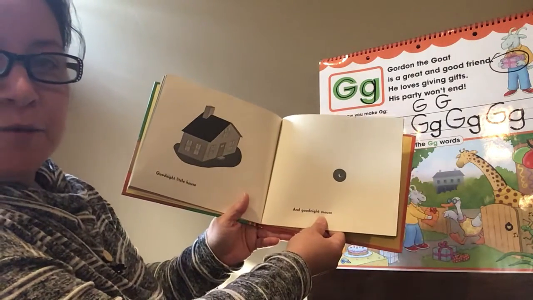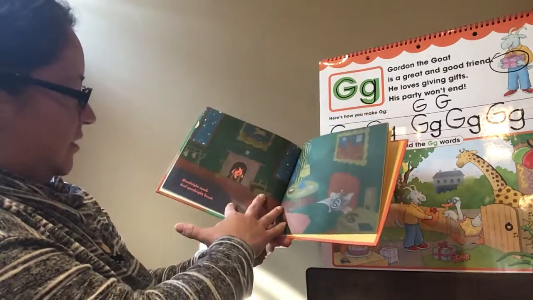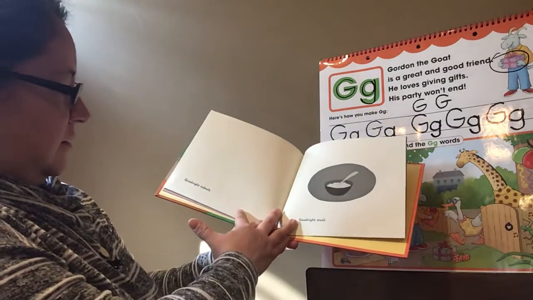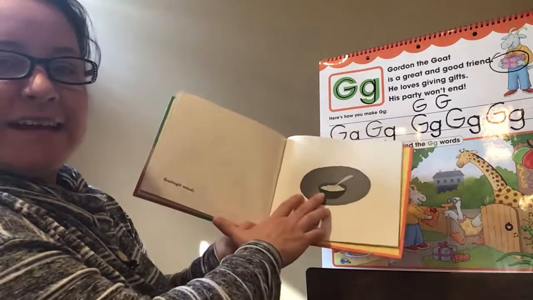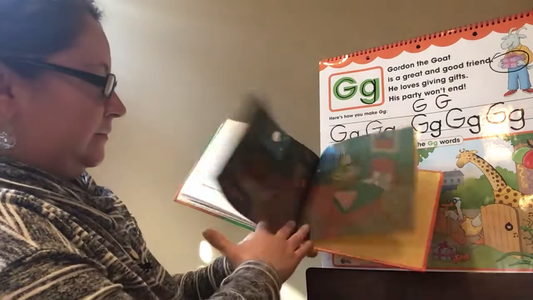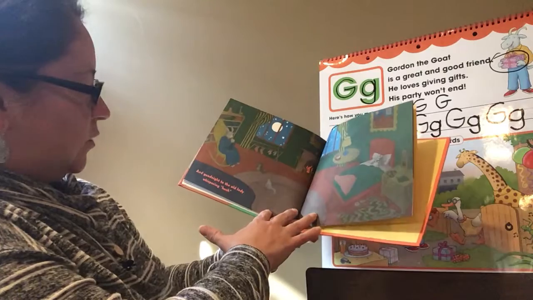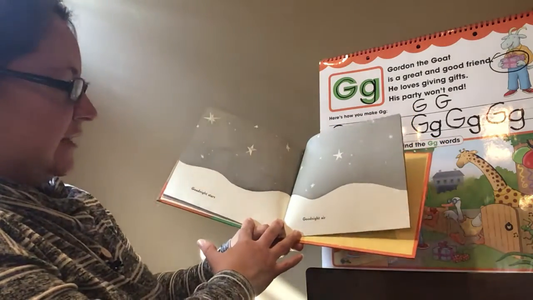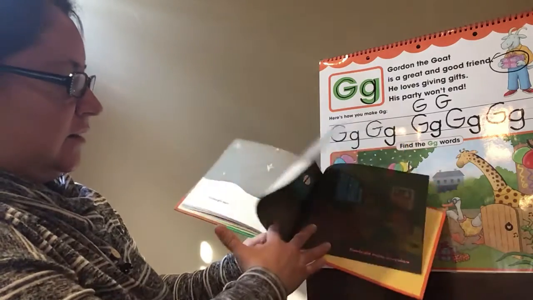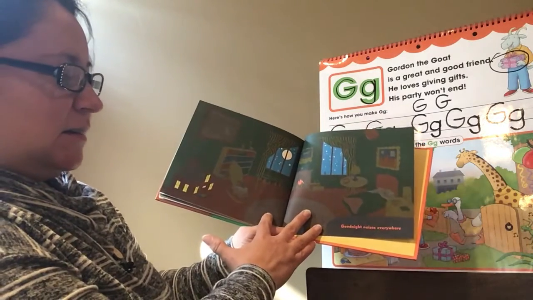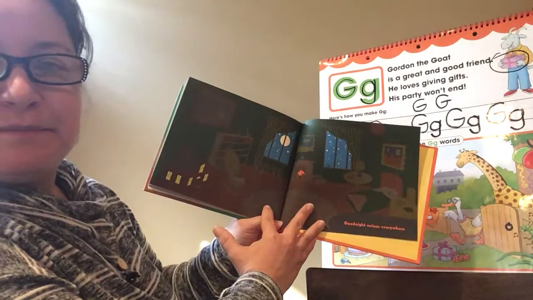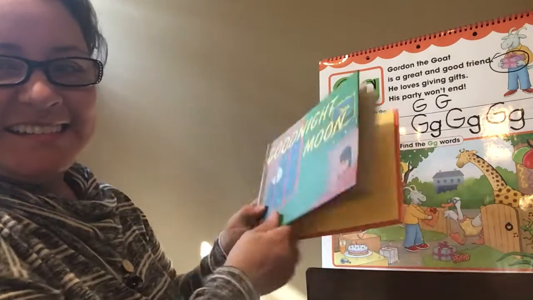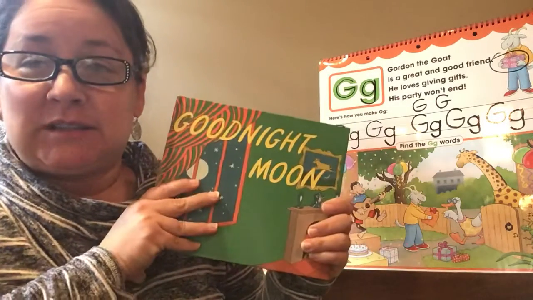Listen to all those rhyming words. I love it. Good night, comb. Good night, brush. Good night, nobody. Good night, mush. Good night to the old lady whispering hush. Good night, stars. Good night, air. Good night, noises everywhere. The end.